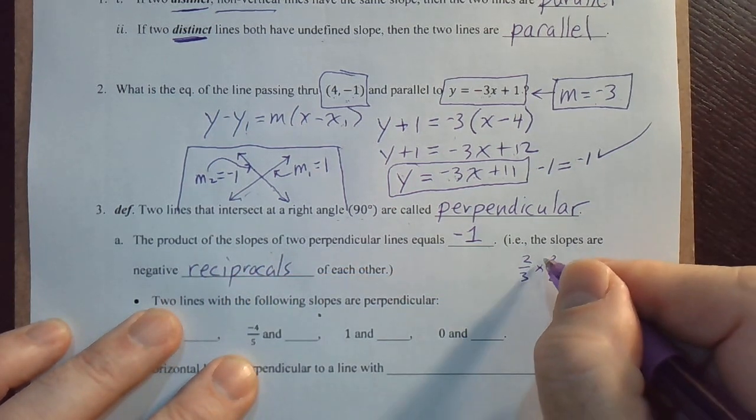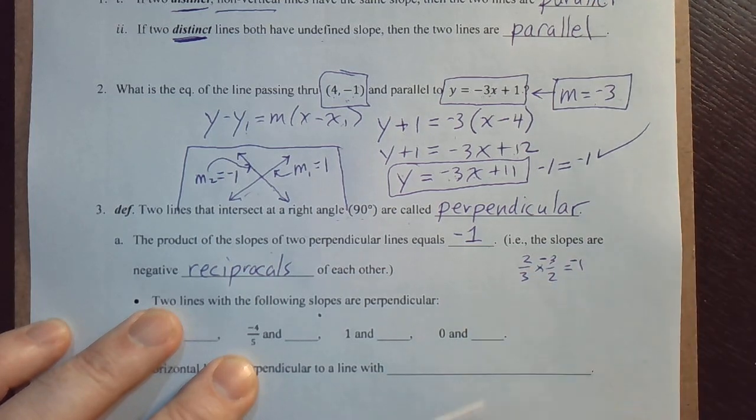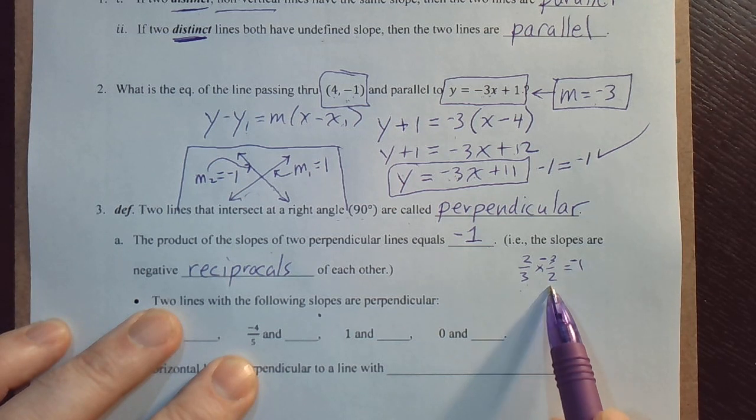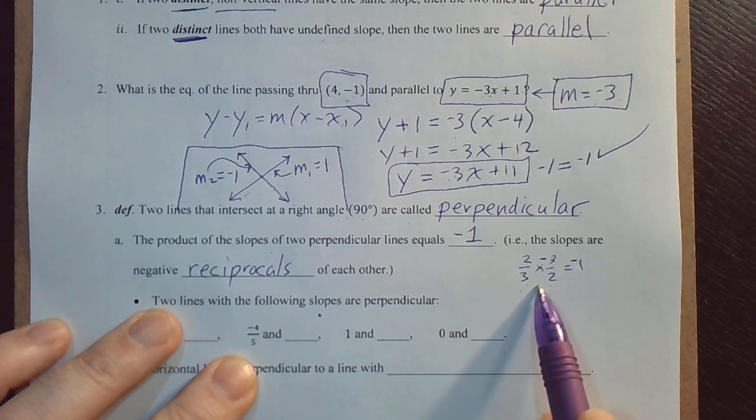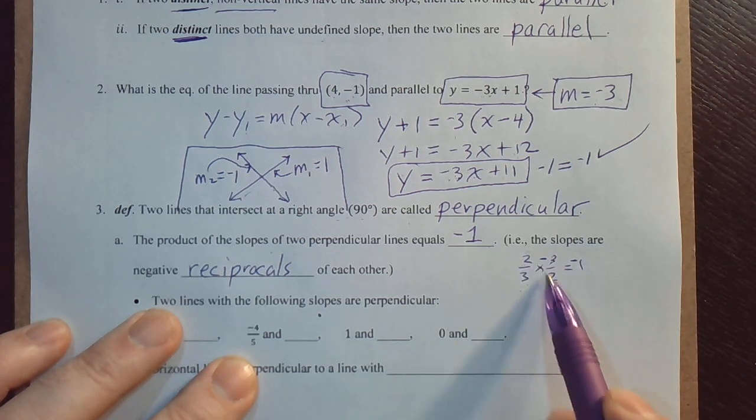Okay, so let me make that example here. If one line has a slope of 2/3 and the other has a slope of negative 3/2, they would be perpendicular lines, because when you multiply, you get negative 6 over 6, or you could just cancel the 3's, cancel the 2's, leaves you with negative 1.